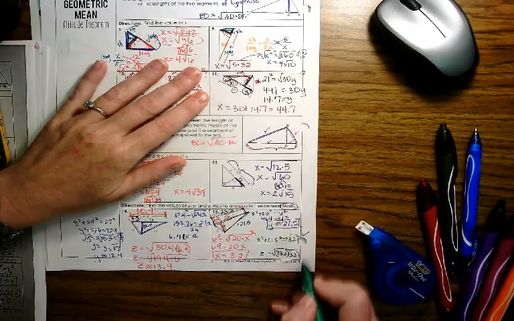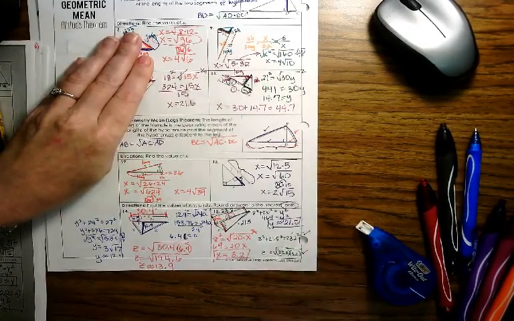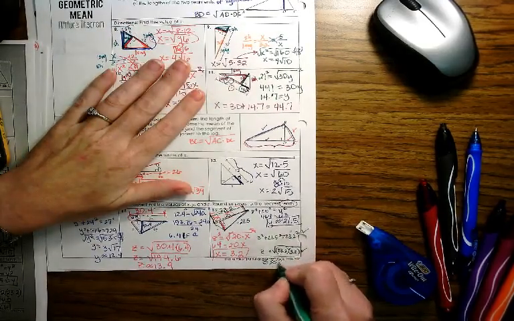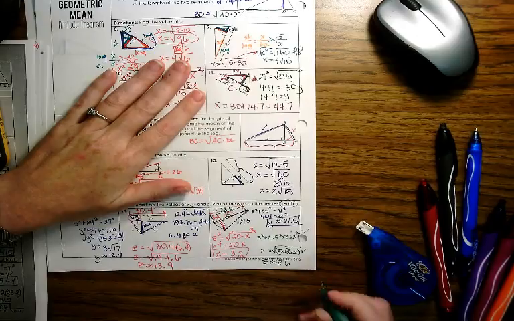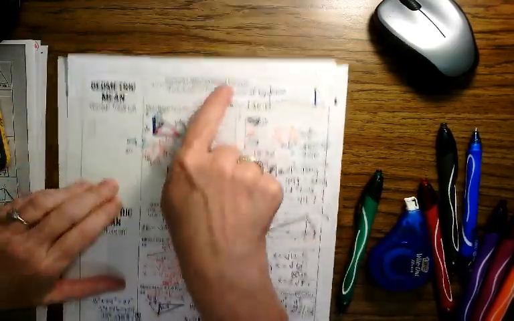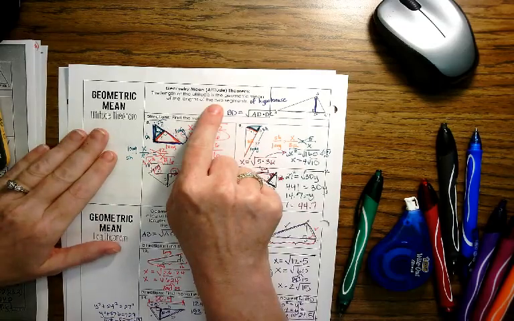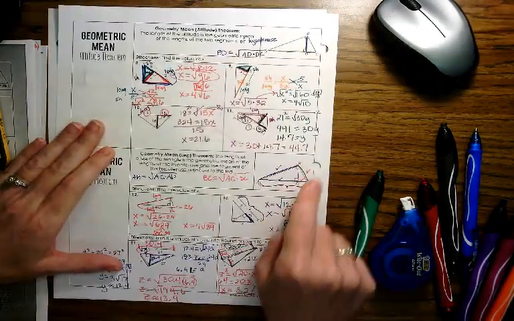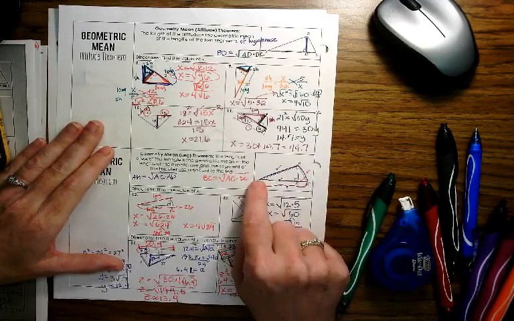Okay? So you have lots of options solving. You can memorize that the altitude is the geometric mean of the two chunks, and you can memorize that the leg is the geometric mean of the hypotenuse and your next door neighbor chunk, or you can just go back and use your similar triangles to set up your proportions.